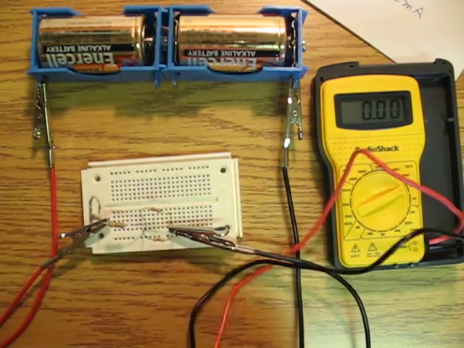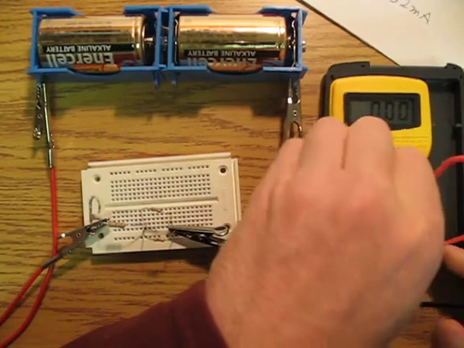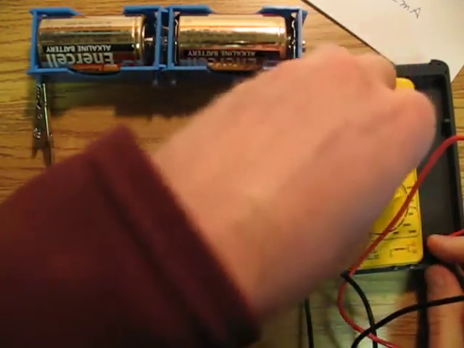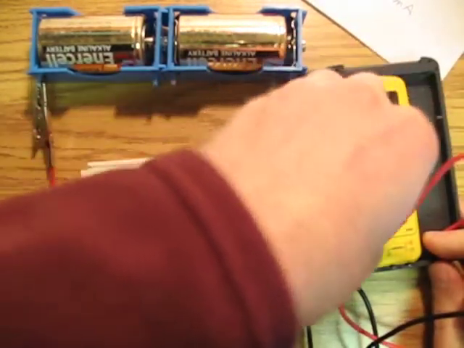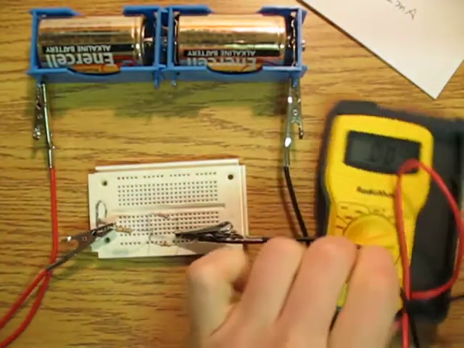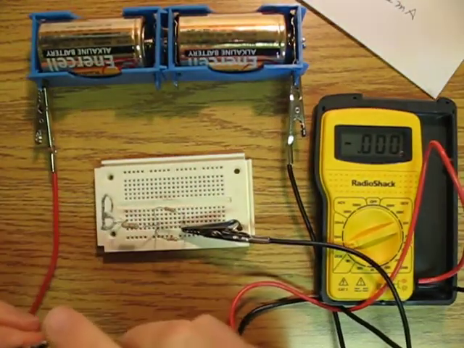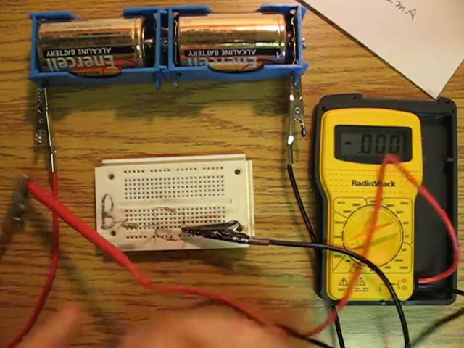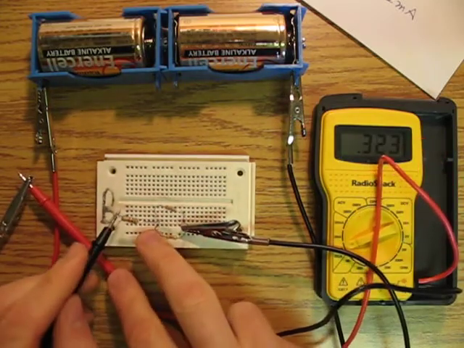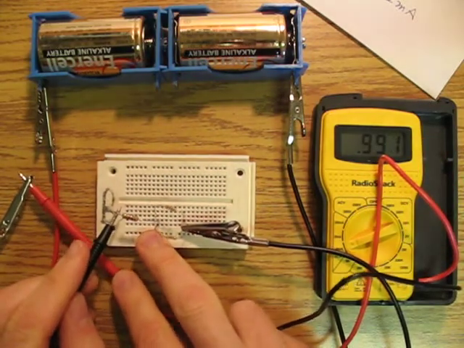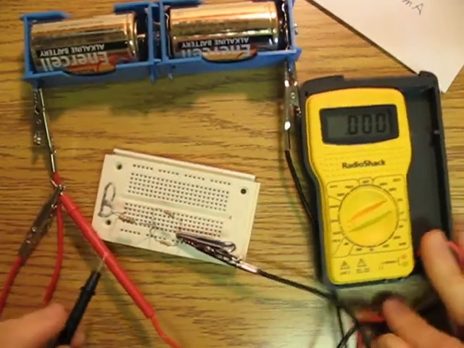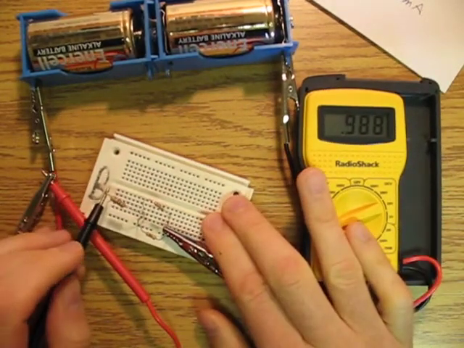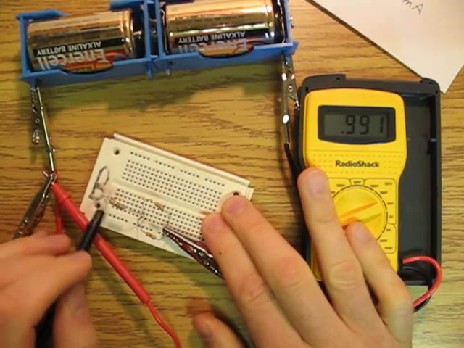Now my total current should be 1 milliamp, so we should be able to go right here. If I disconnect here, I should get 1 milliamp, and I get 0.992.